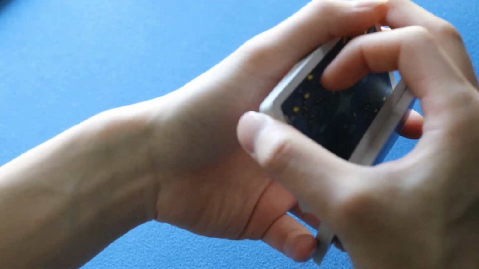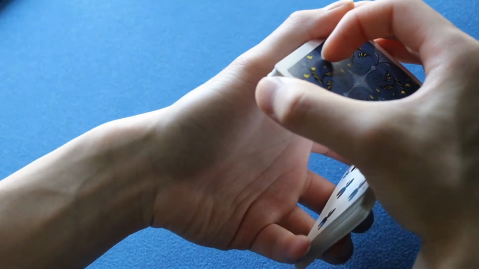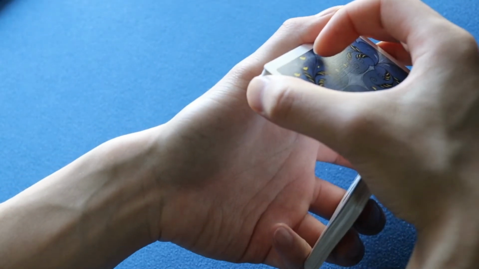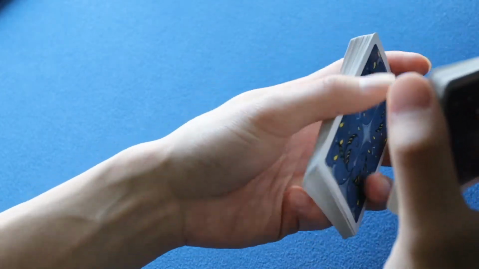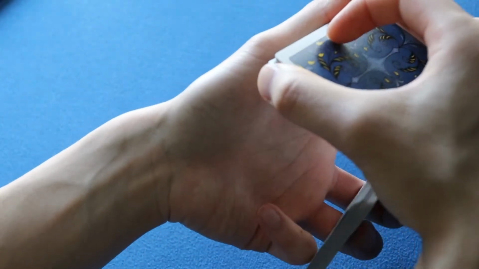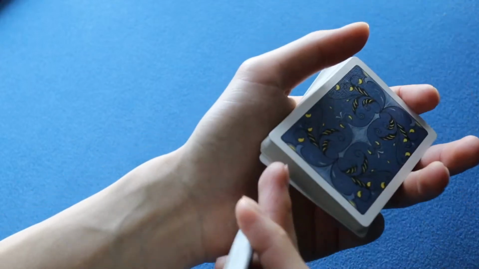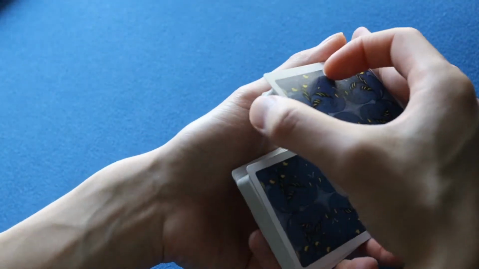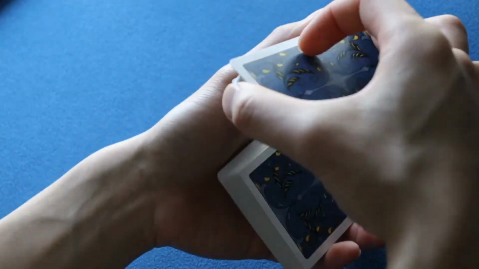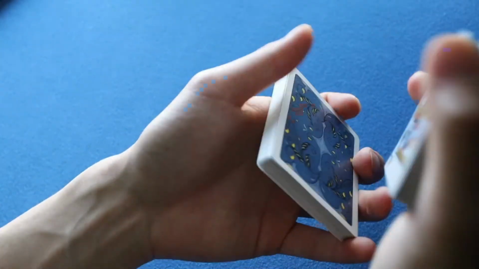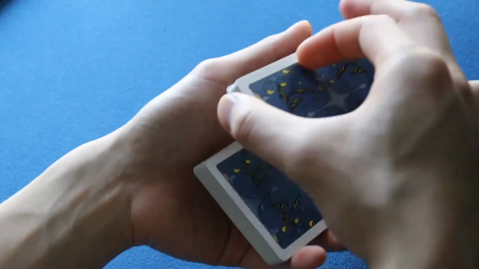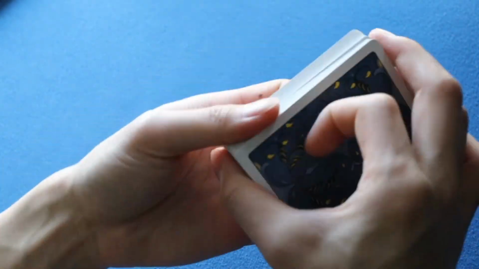Once you use gravity to pull this packet through, you can use gravity to help with this part by relaxing your clip. Once you relax the clip, you can see that this packet just falls back into my hand, which means now I can just raise this left hand packet onto my right hand packet and square everything up.